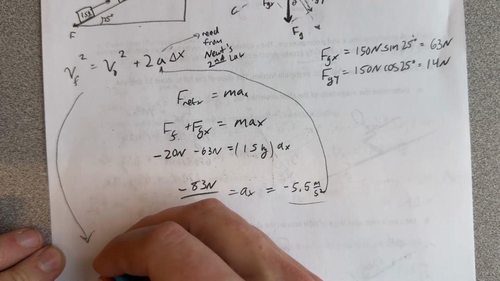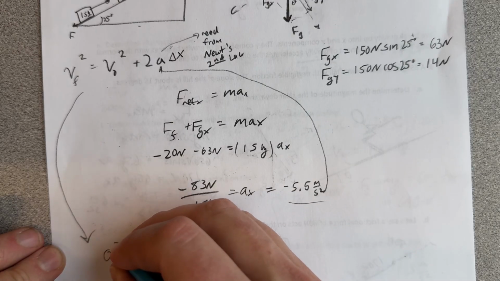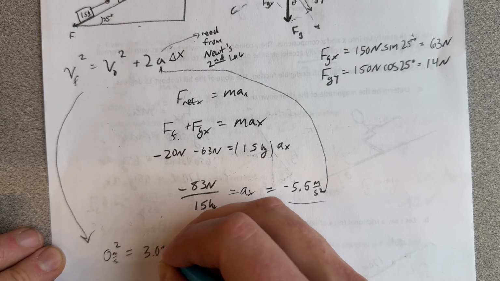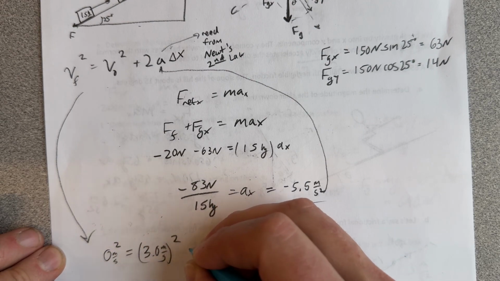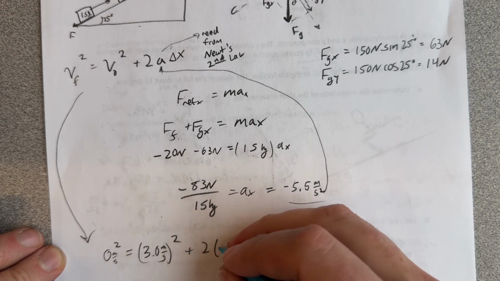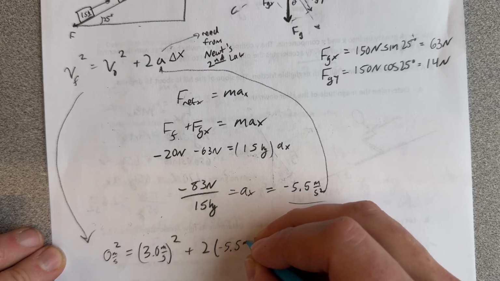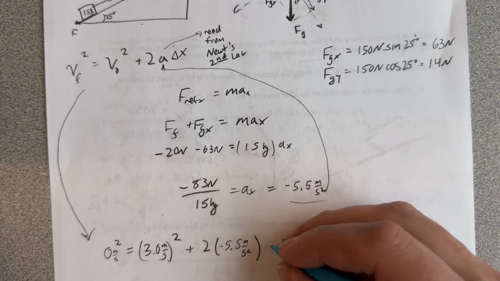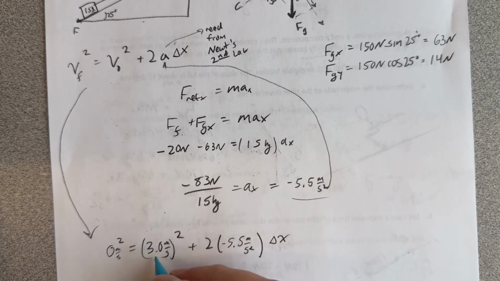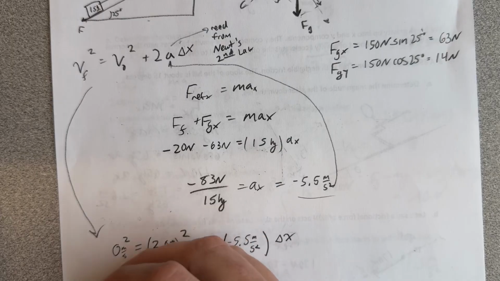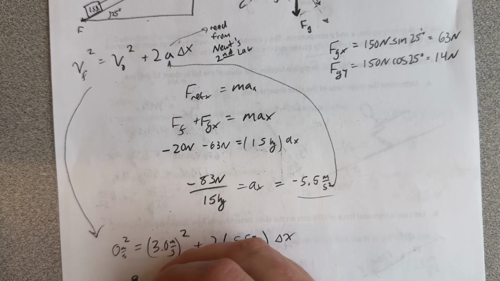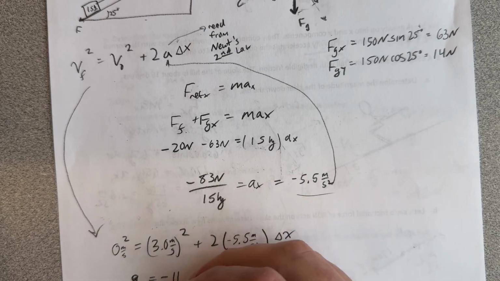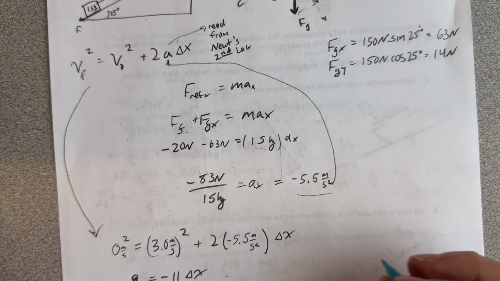So we've got V final is 0 meters per second. V initial was 3.0 meters per second. It's going to be squared plus 2, slowing down at a rate of negative 5.5 meters per second squared. Now, if you forget the sign here, it's just going to make a simple sign error. No big deal, really. So do the math now. 9 equals negative 11 times delta x, and I dropped the units here.